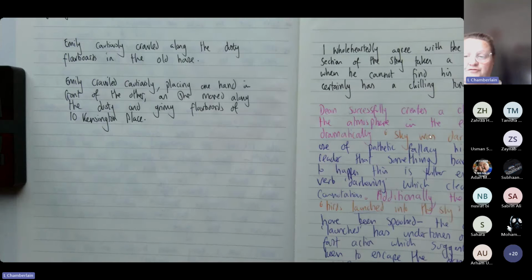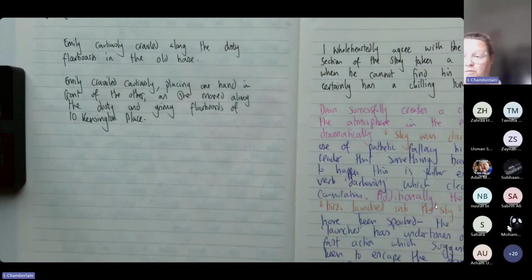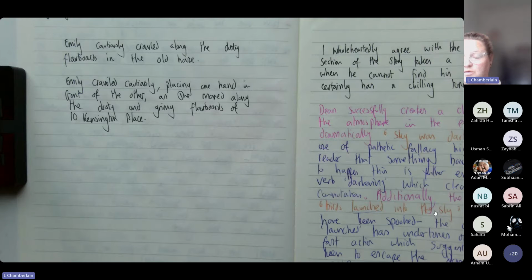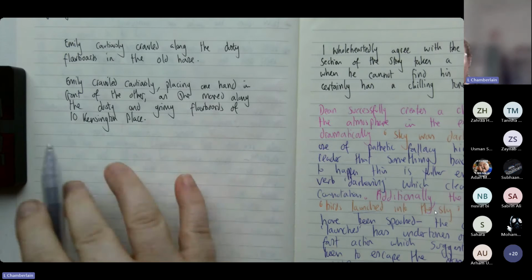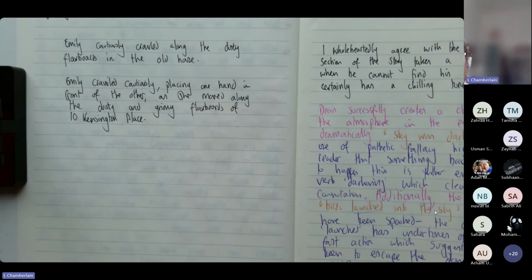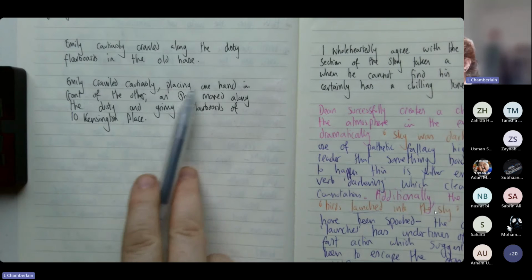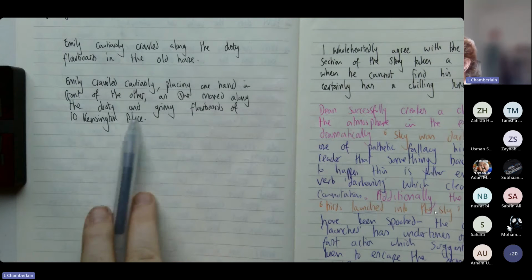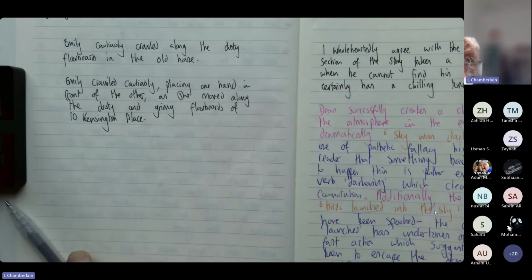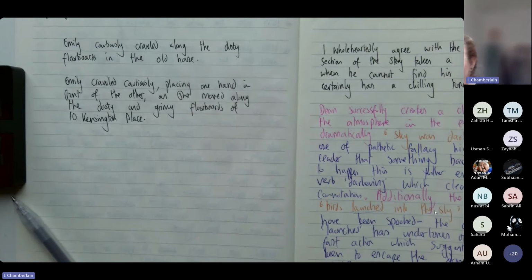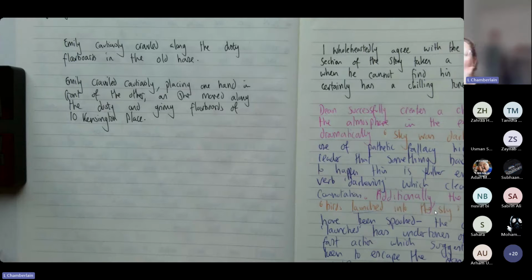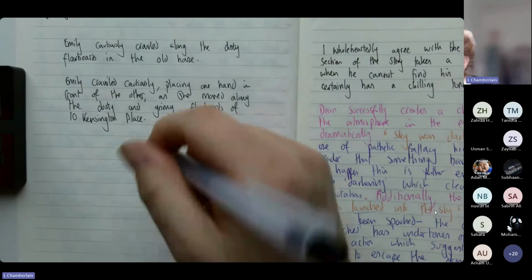Now, again, I've not done anything really remarkable here, but we can see that through a little bit of crafting, I've been able to create something better, something a little bit more rewarding in terms of content. So Emily crawled cautiously, placing one hand in front of the other as she moved along the dusty and grimy floorboards of 10 Kensington Place. This is allowing me now to imagine that I'm following this person.